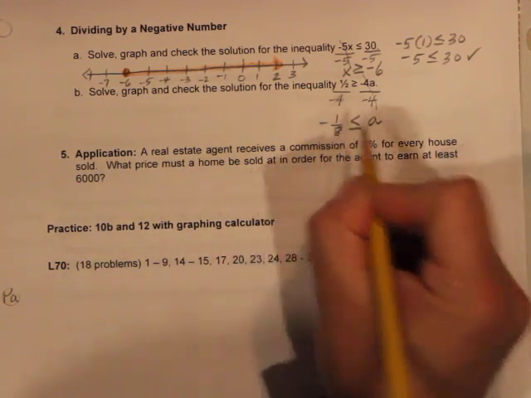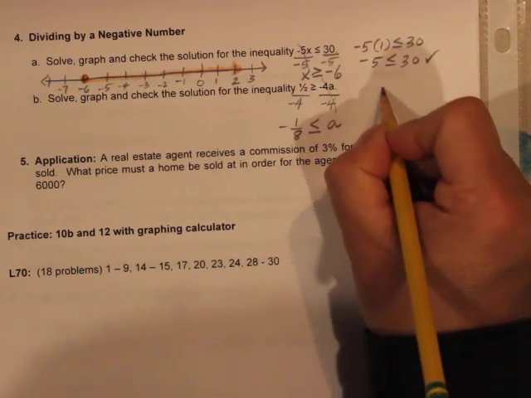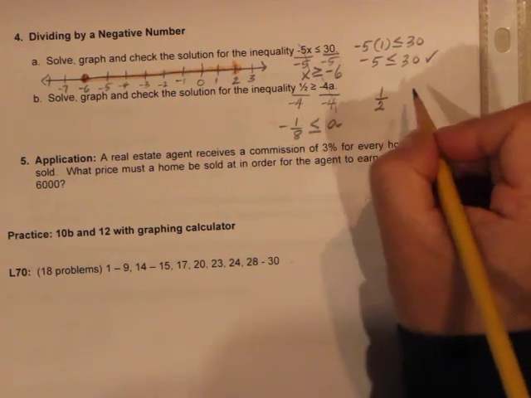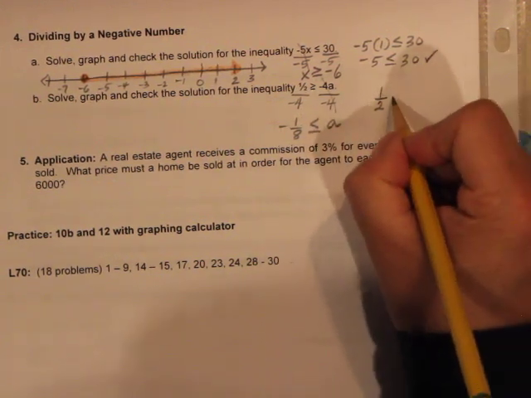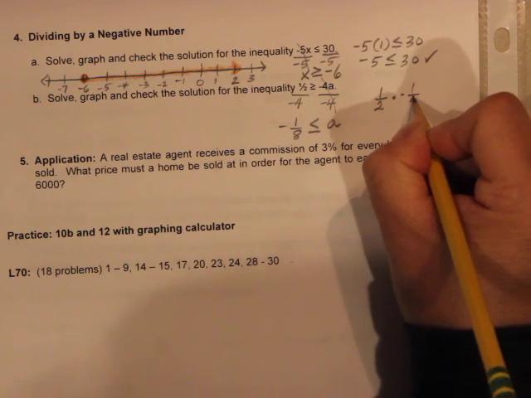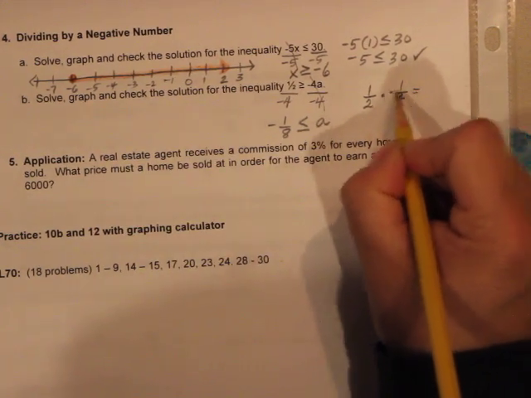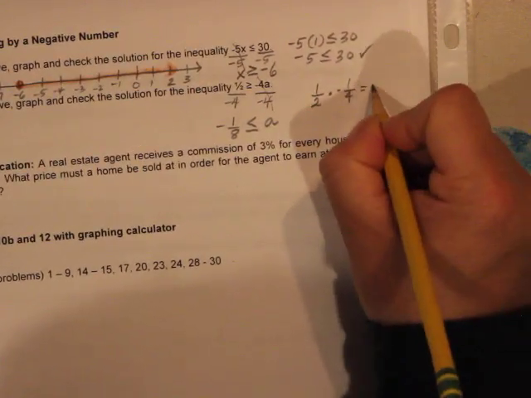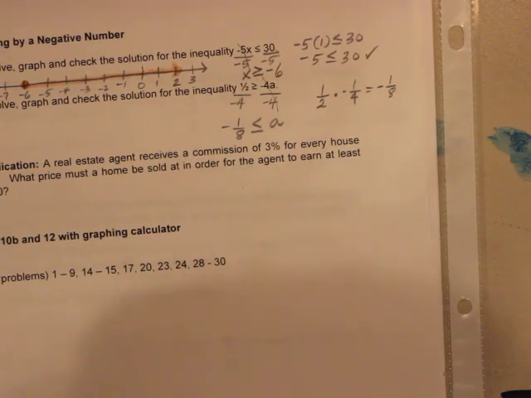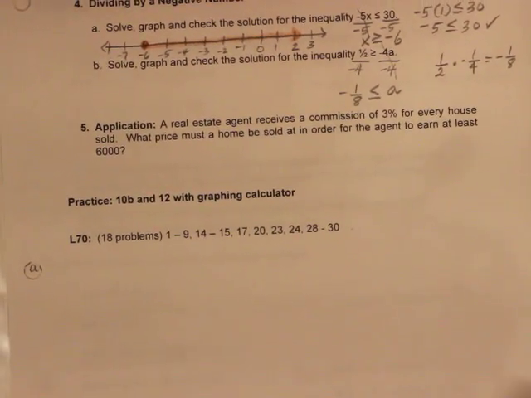Okay, if I want to do it the old school way, or I don't have a calculator with me, that's okay too. If I'm going to take 1/2 and divide it by -4, that's going to be the same as multiplying it by -1/4. Remember how to do that, guys? Okay, and so then I multiply the numerators and the denominators, and I get -1/8. So either way is perfectly fine. You should get the same answer either way.